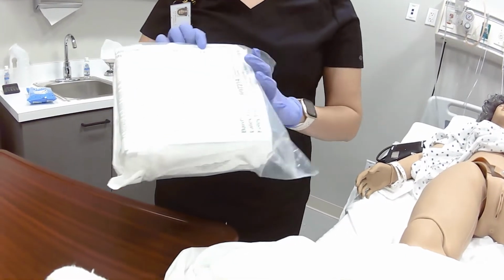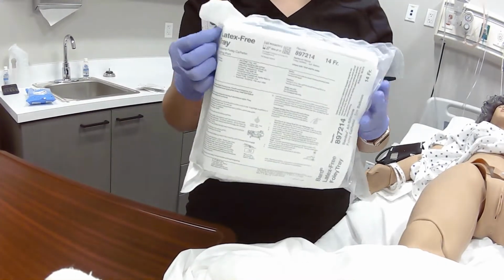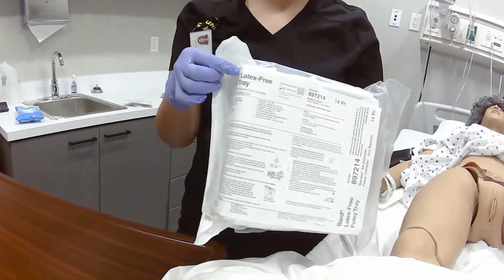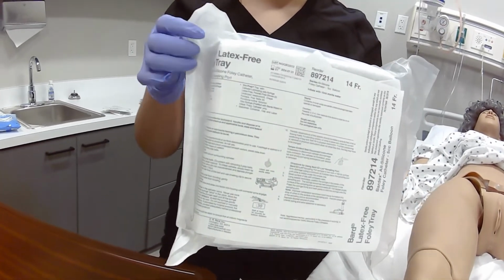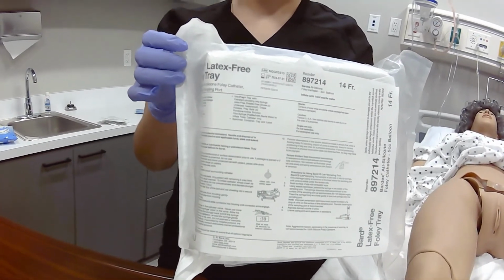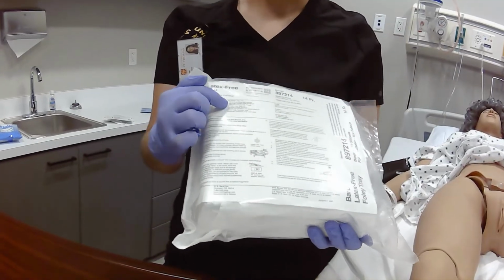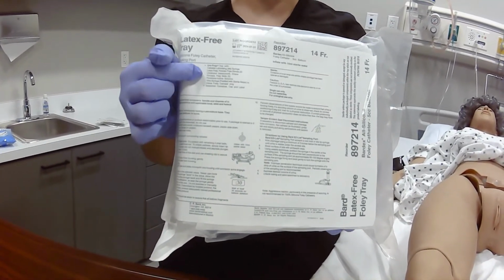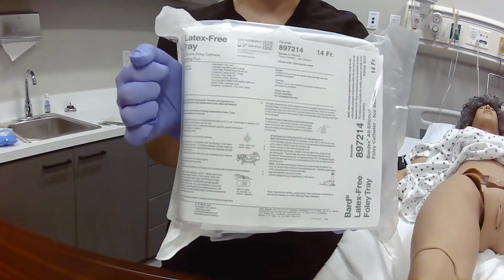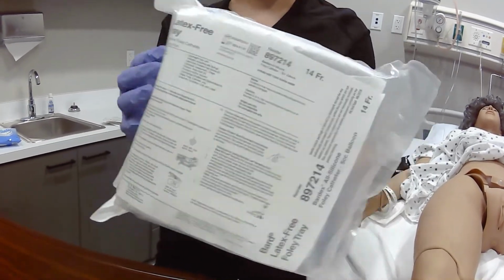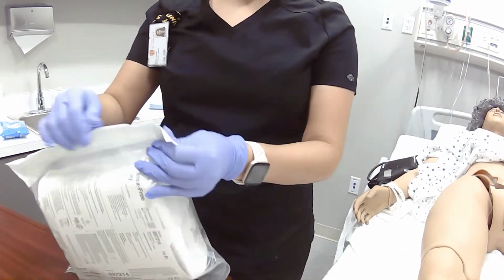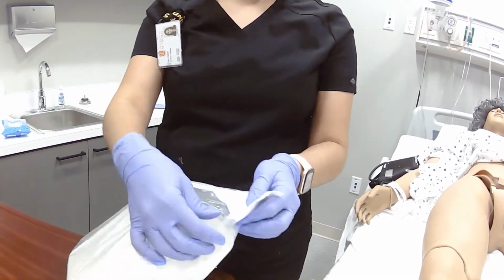Okay, so always look at that, and then also make sure that if your patient is allergic to latex, you get a latex-free kit. So you always want to verify what supplies are found in your kit, and that will be found on the outer packaging. Okay? Alright. So to start, we are going to open the Foley kit.